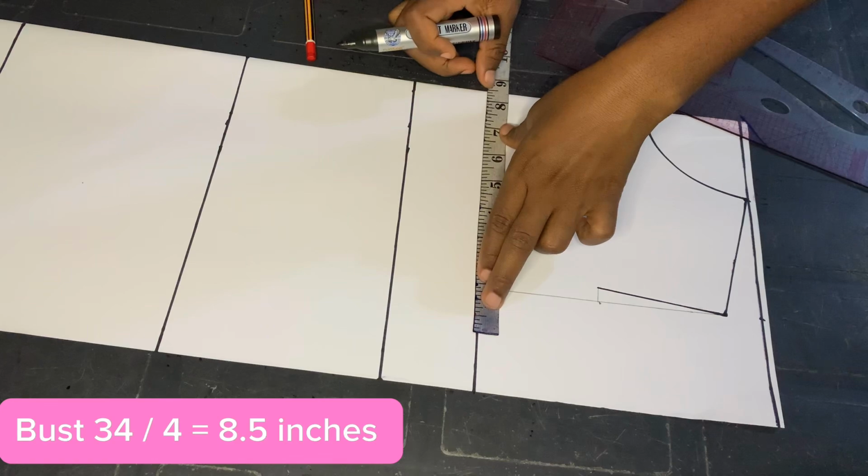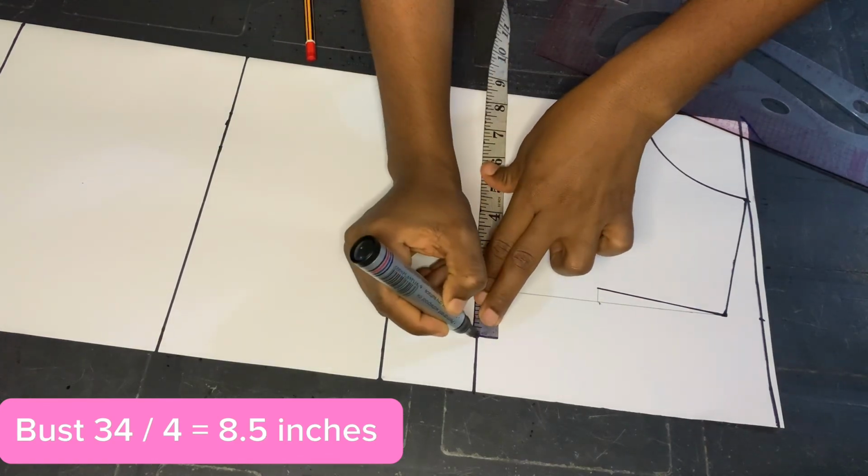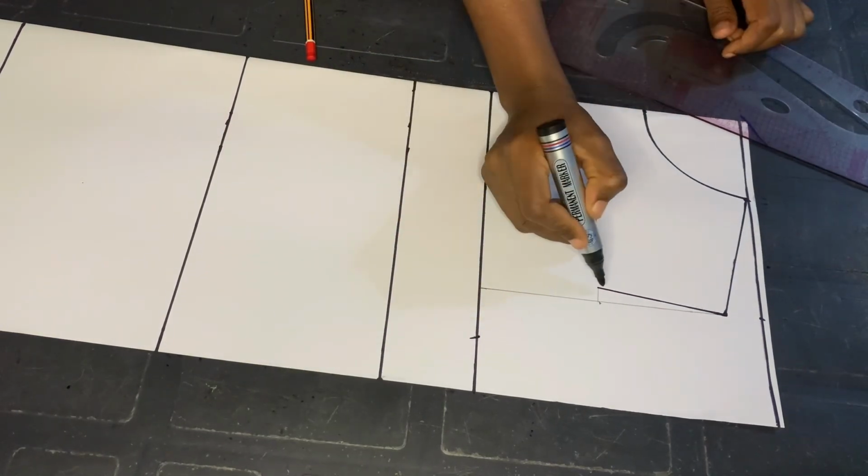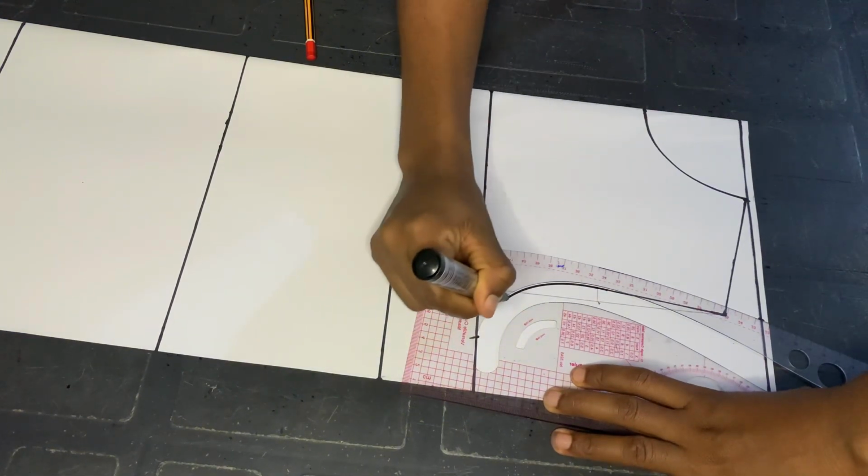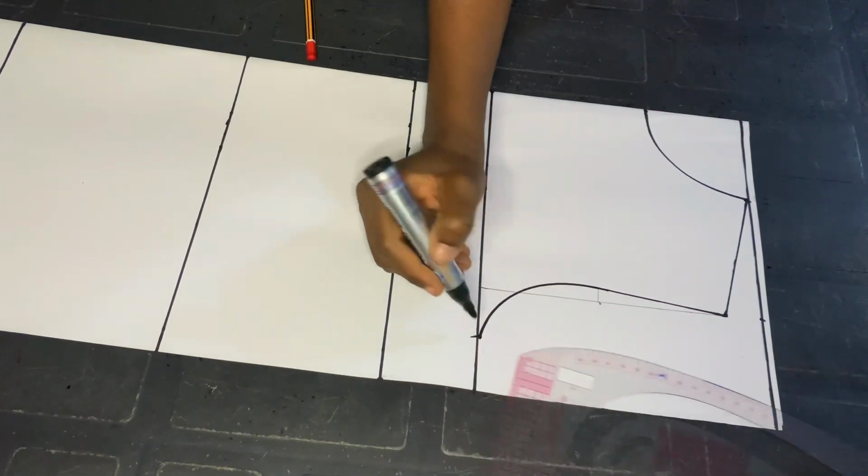The next step is to take my bust circumference on this chest line. My bust circumference is 8.5. I'll go ahead and mark it. Then I'll use my curve ruler to connect from the midpoint to my bust point as shown.